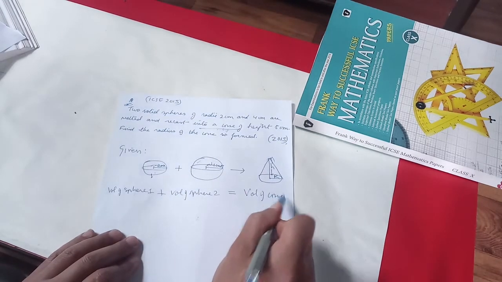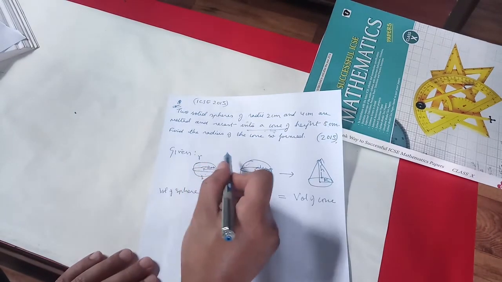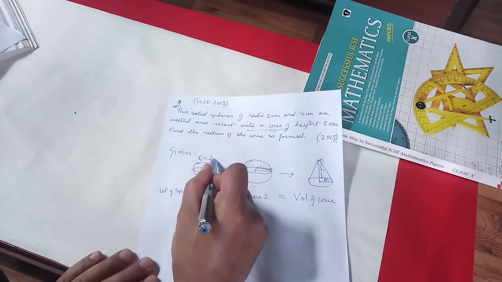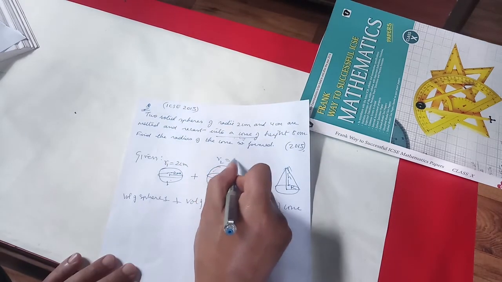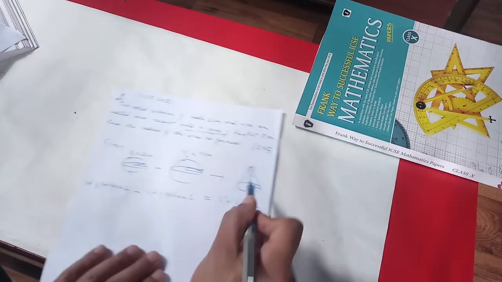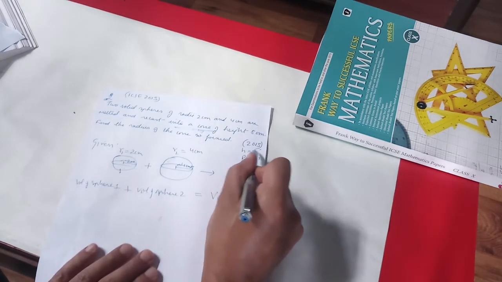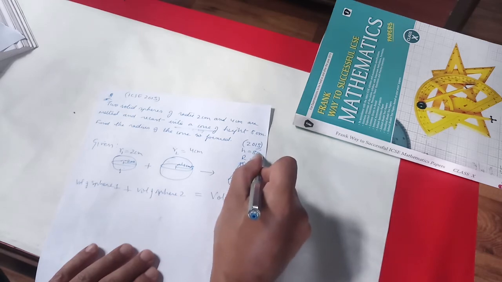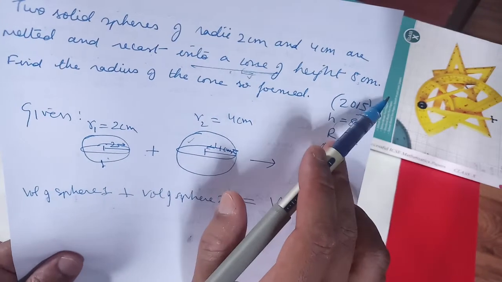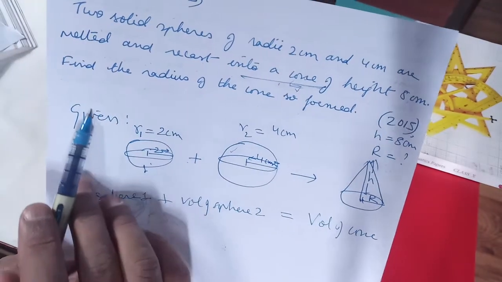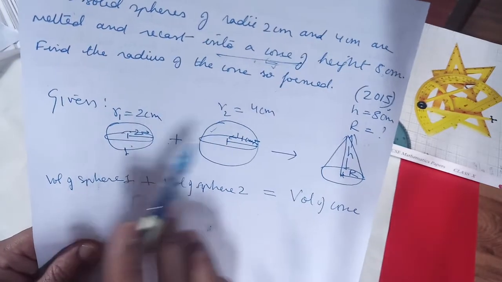Now for this sphere, let us say R1 is 2 centimeter. For this sphere, let us say R2 is 4 centimeter. For this cone the radius is not given but the height is given. How much is the height? 8 centimeter. Find the radius of the cone so formed. Now apply the formula of the volume.